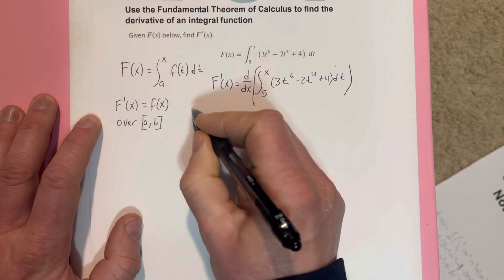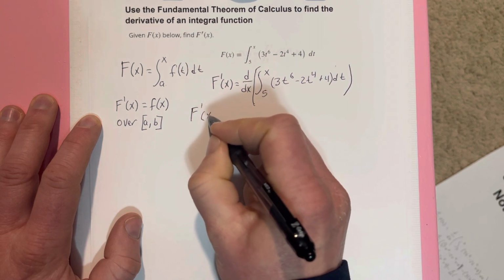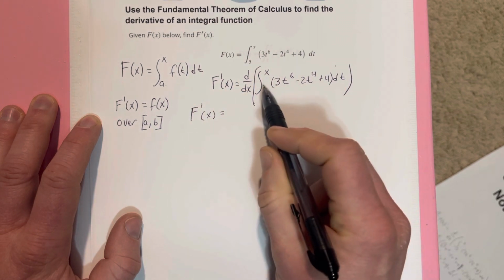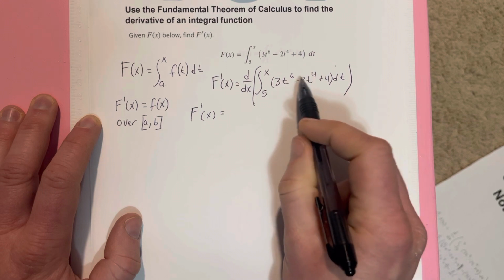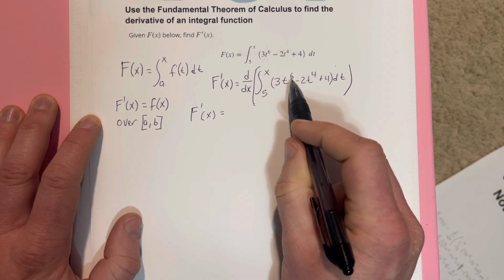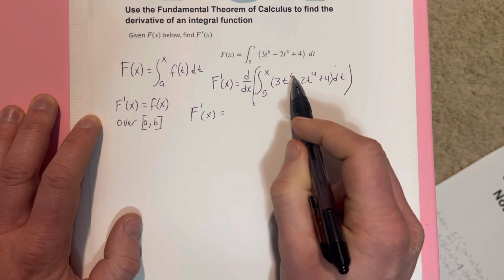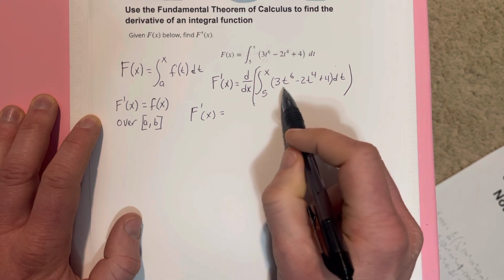When I do the integration, I have to find the antiderivative. So I'm going to be adding 1 to the power and then dividing by that power.